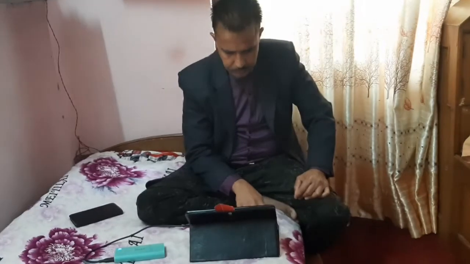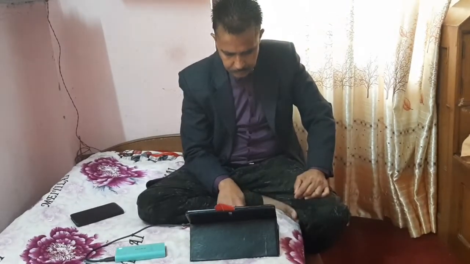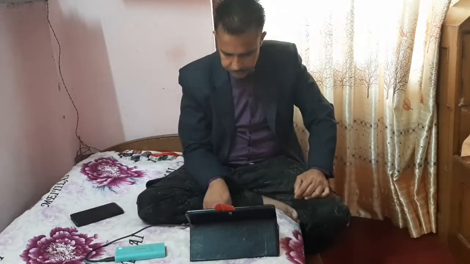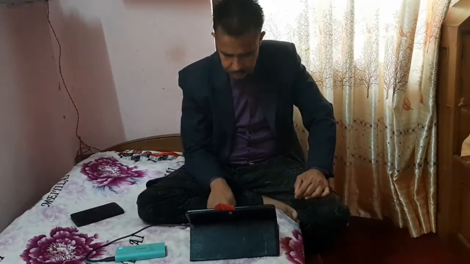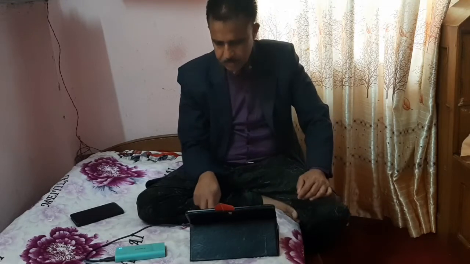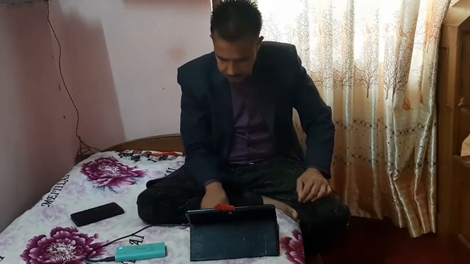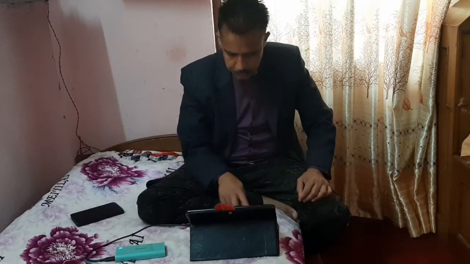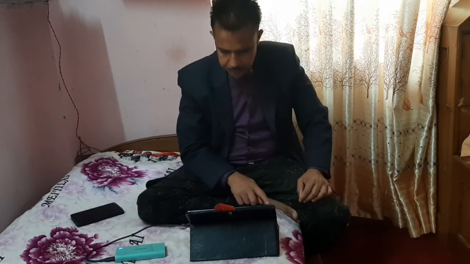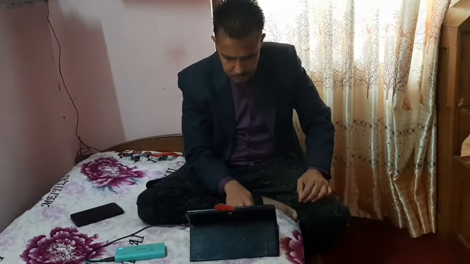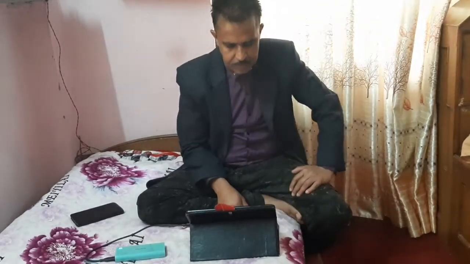I'm just sticking it. These 14 and 15 elements are kept in this group. See, they are kept here. And these 15 elements, they lie in this one. So they are called inner transitional elements.